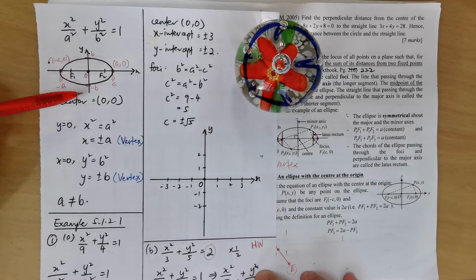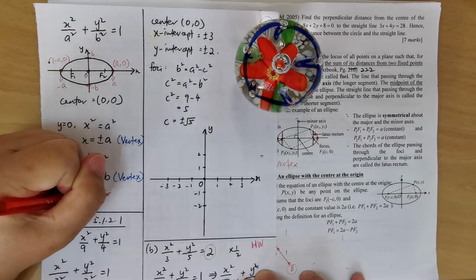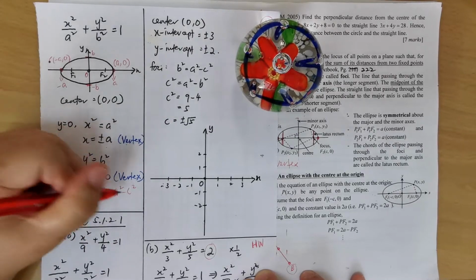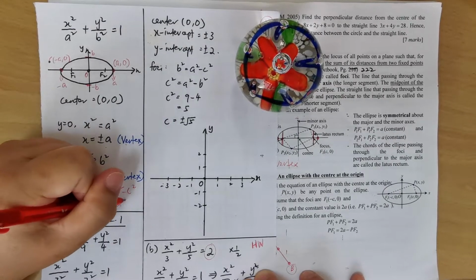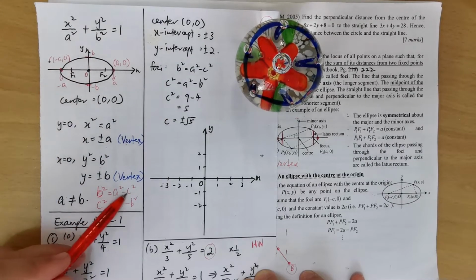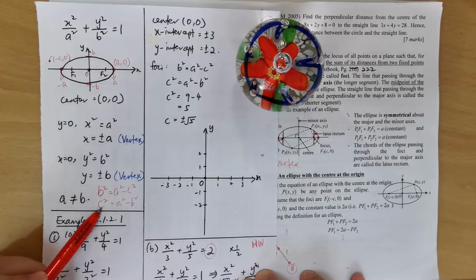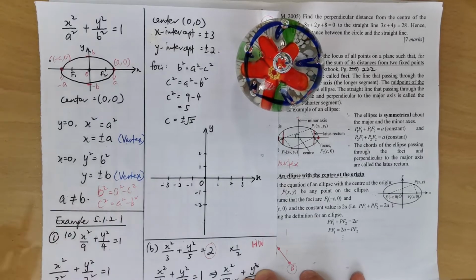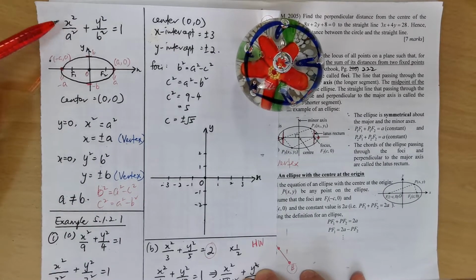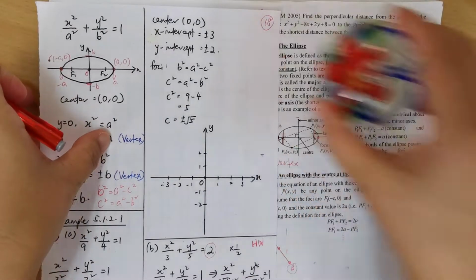When you get this, you can find your foci also, because b squared equals a squared minus c squared. From the equation I have a and b, so when I rearrange and calculate, I know where my foci are. C is the coordinate for the focus, right? So this is how useful it is when we express an equation in standard form.